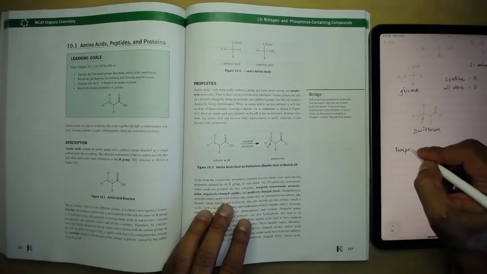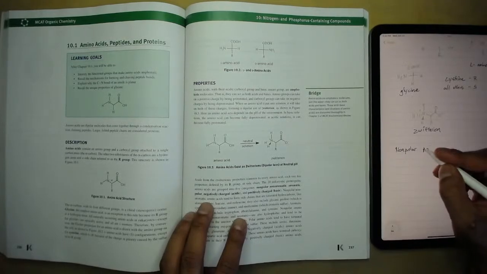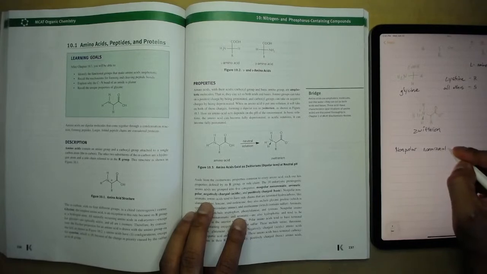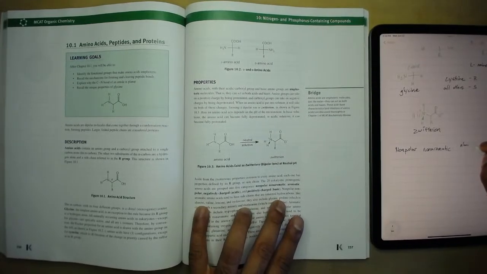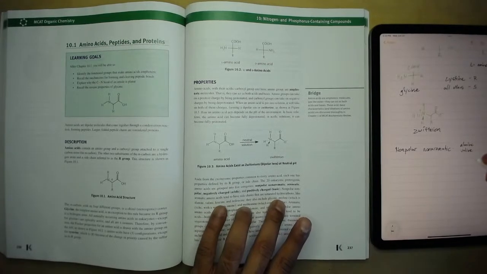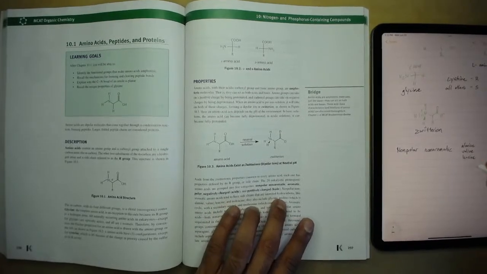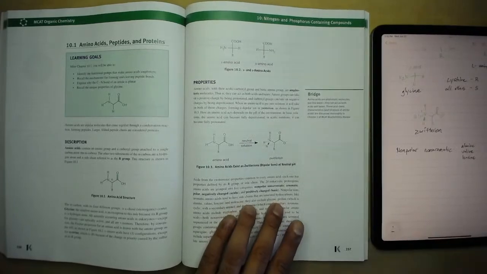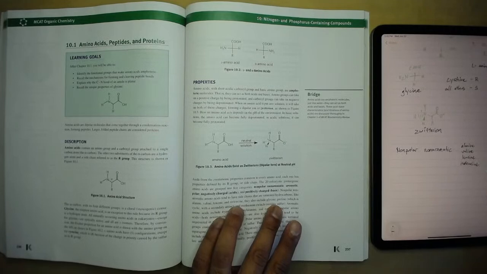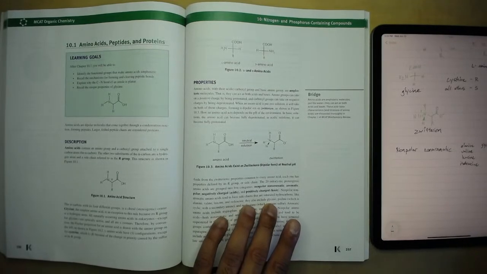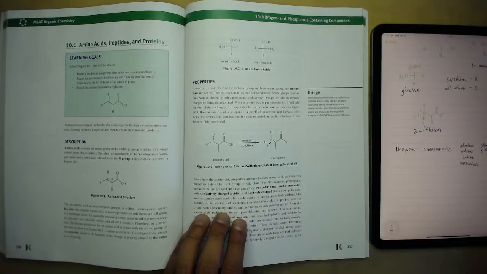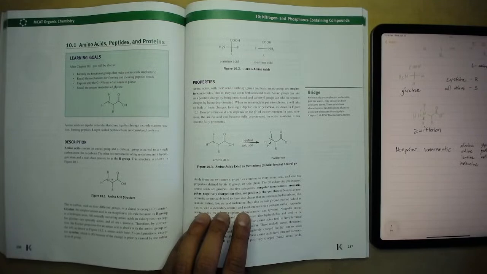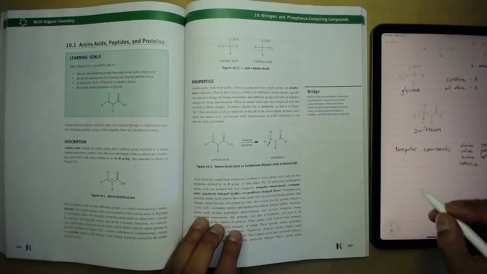Nonpolar, non-aromatic amino acids tend to have side chains that are hydrocarbons, like alanine, valine, leucine, isoleucine, glycine, proline, methionine, and that's it for nonpolar non-aromatic.